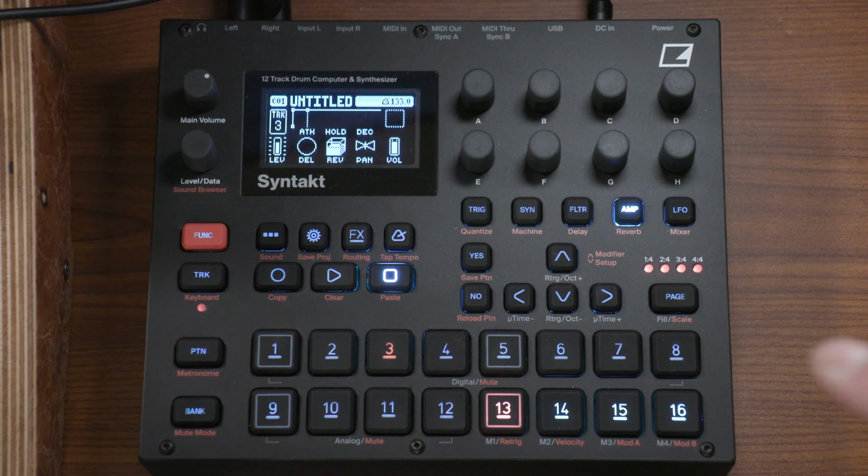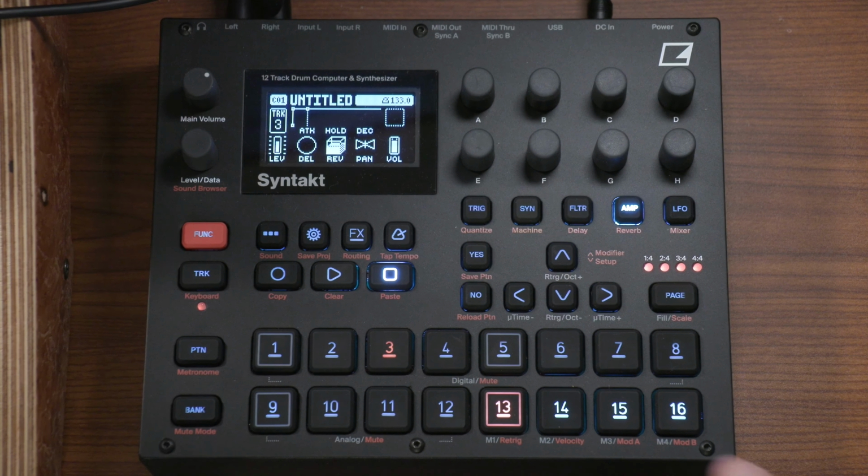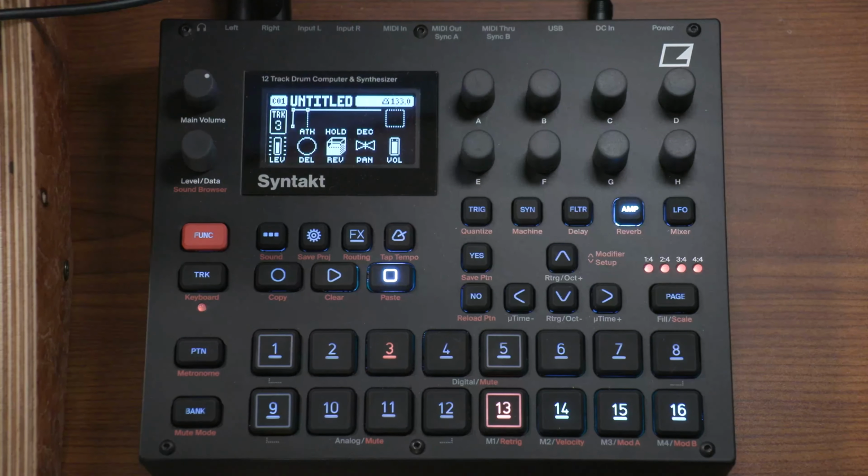So that to me is definitely one of the most important features of the Syntakt, if not the most important feature. Because unless you're going to be doing songs on just one pattern, which can potentially get kind of boring considering you're not changing the chords necessarily or anything.